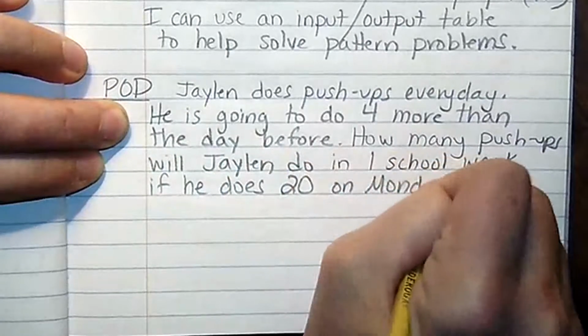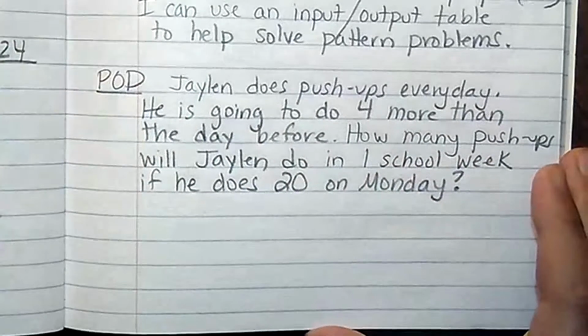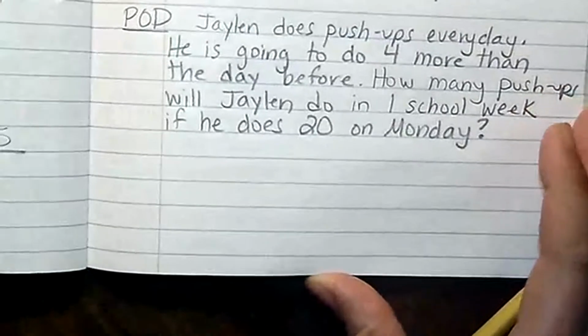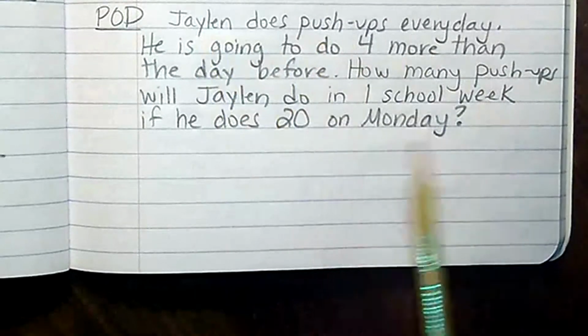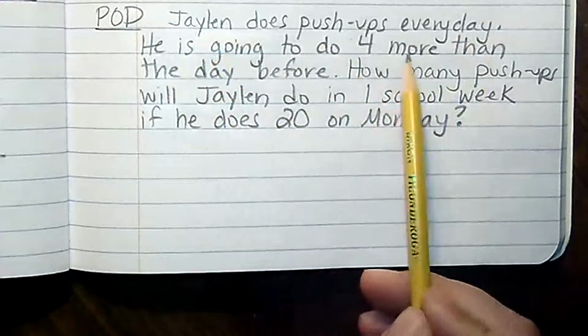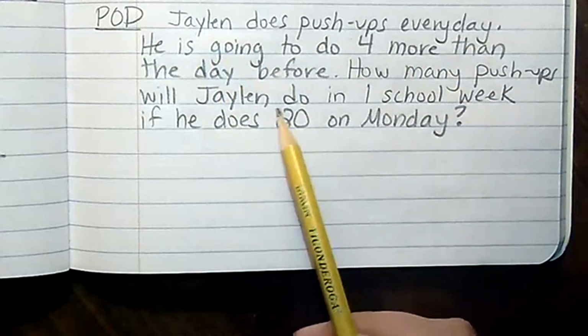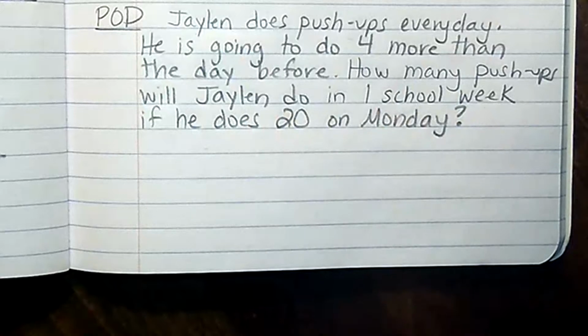All right, so this one is a pattern. It doesn't seem like a pattern, it just seems like a word problem, and that's why we have to practice solving these. I'm going to read it out loud to you while you're copying. Jalen does push-ups every day. He is planning to do 4 more than the day before. How many push-ups will Jalen do in one school week if he does 20 on Monday?